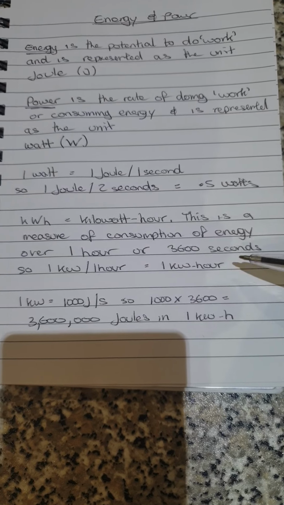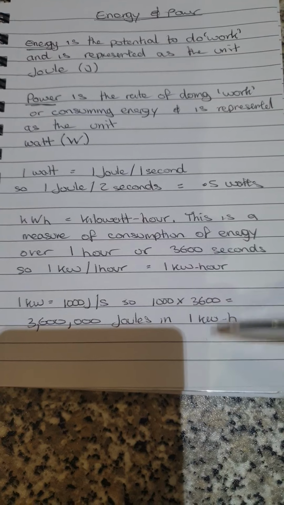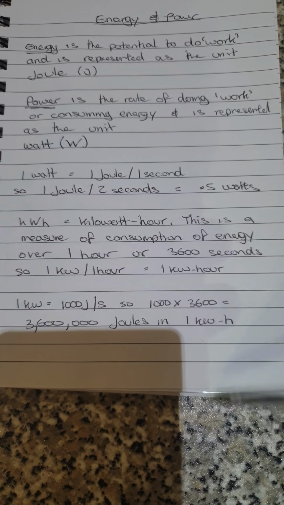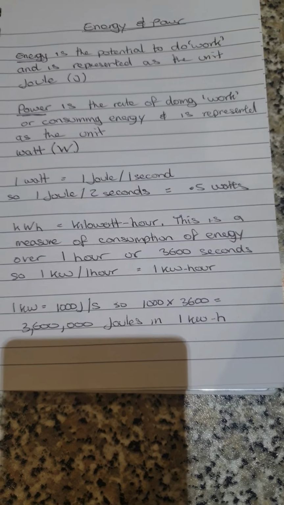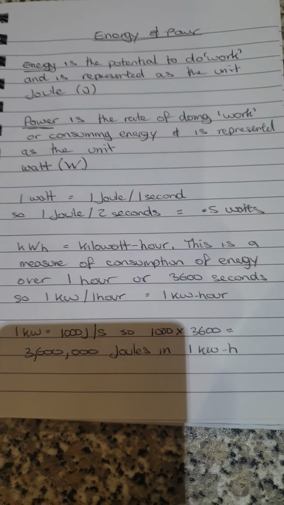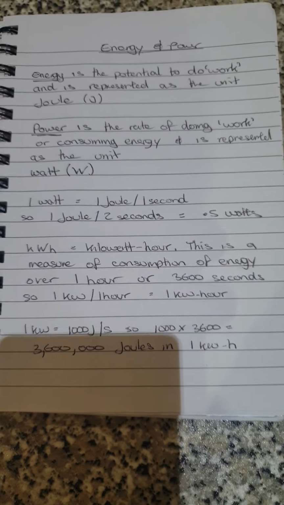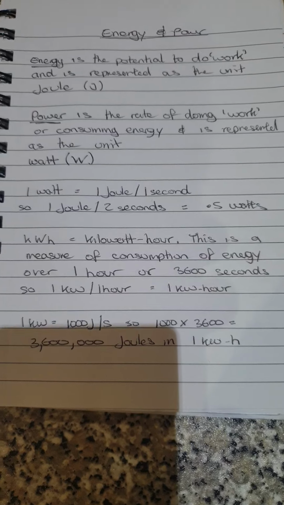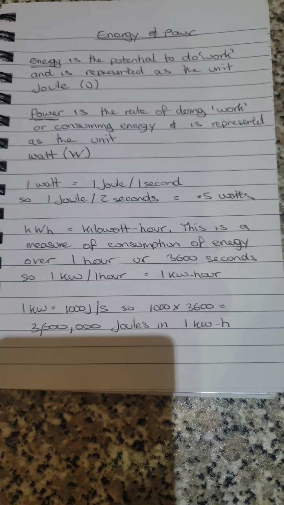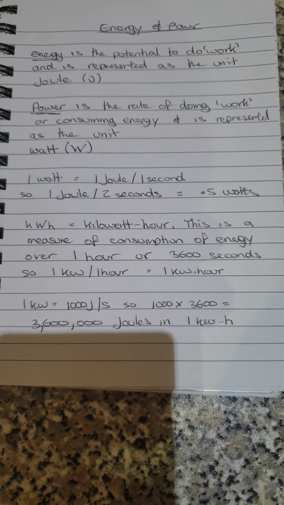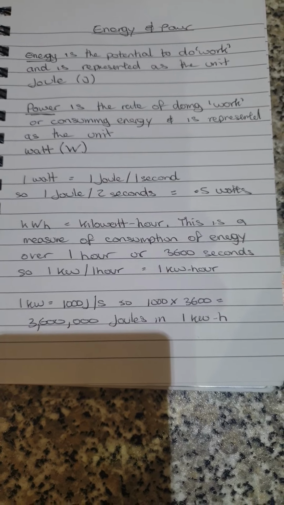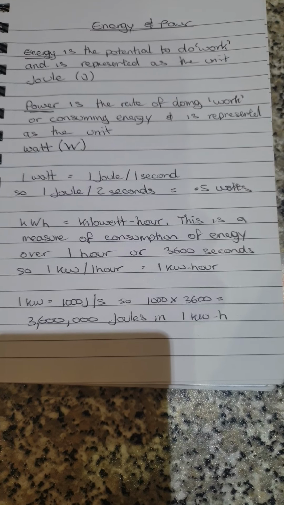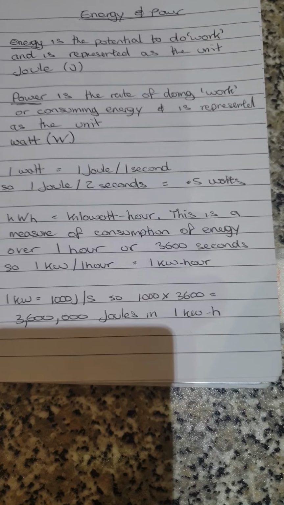Moving on to kilowatt hours, which is basically a measure of consumption of energy over an hour. So 3,600 seconds. 1 kilowatt over 1 hour would equal 1 kilowatt hour. And 1 kilowatt is 1,000 joules per second. So 1,000 times 3,600 gives us 3,600,000 joules in 1 kilowatt hour.